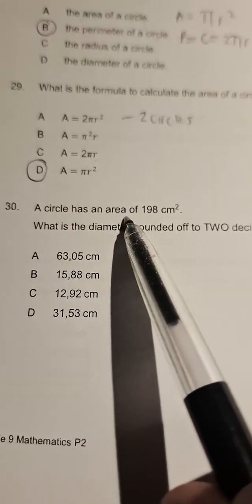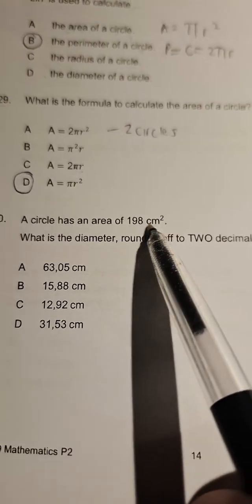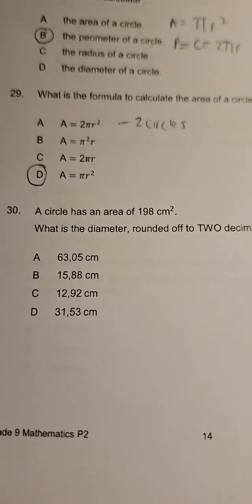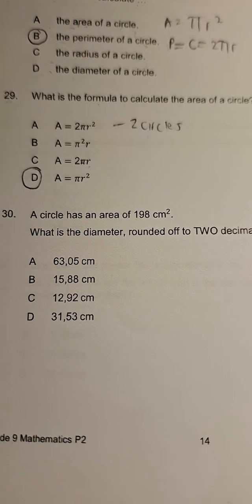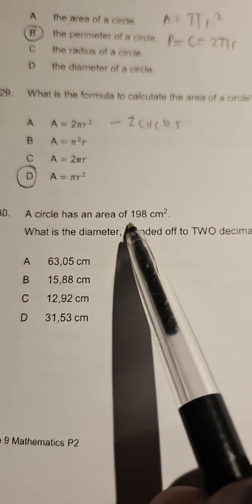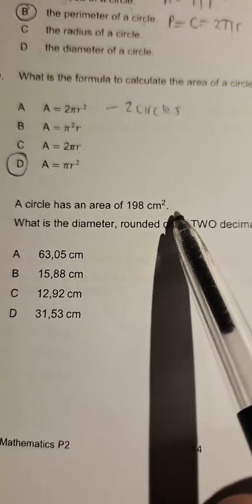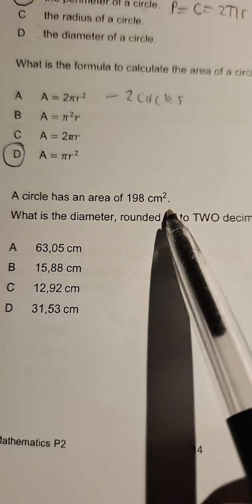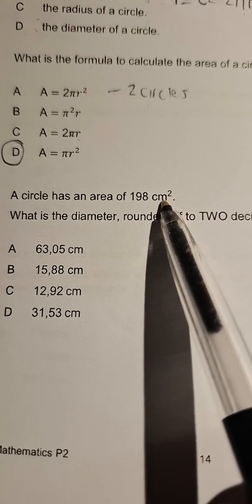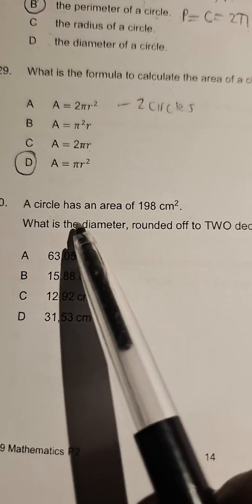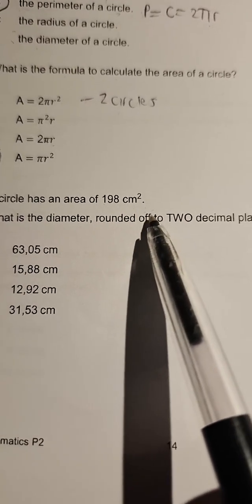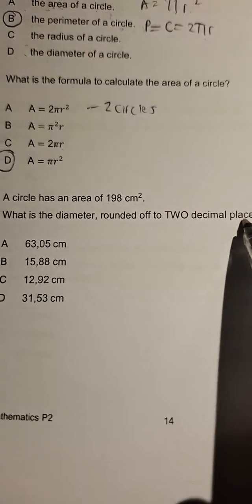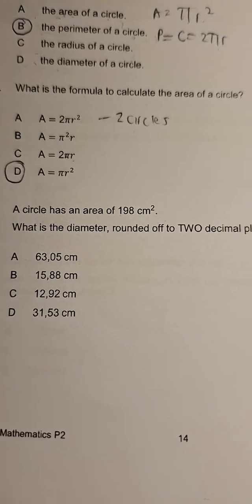A circle has an area of 198 centimeters squared. The question that is being asked here is, what is the diameter rounded off to 2 decimal places?